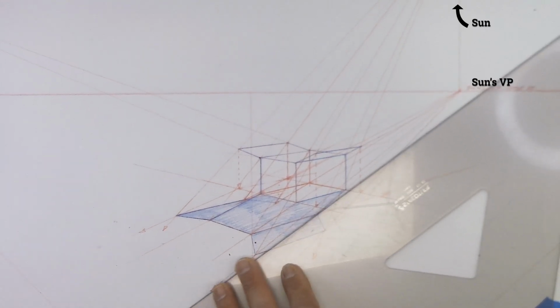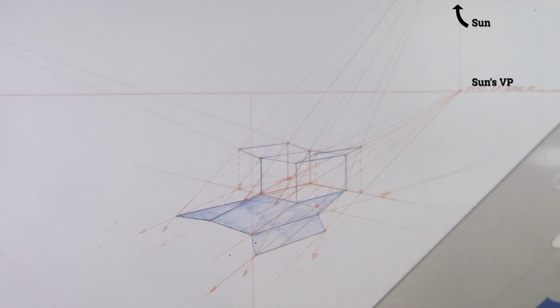And this is one of the reasons why we're taking an extra day for designing shadows, just to bring more clarity to it.